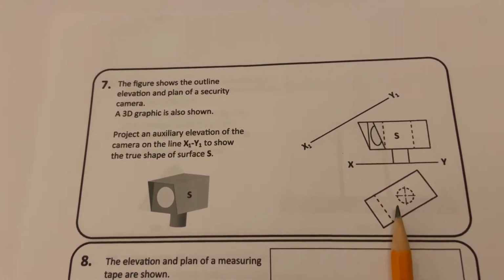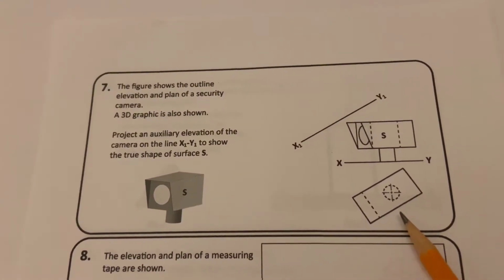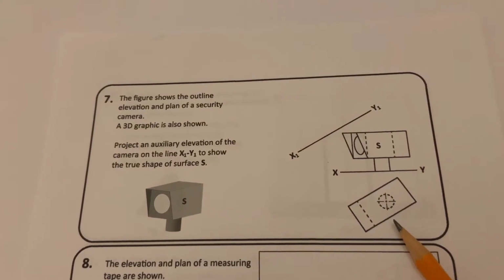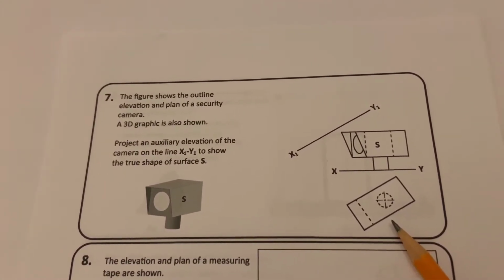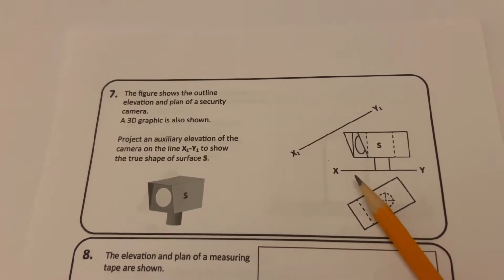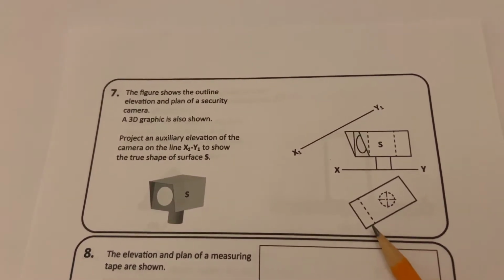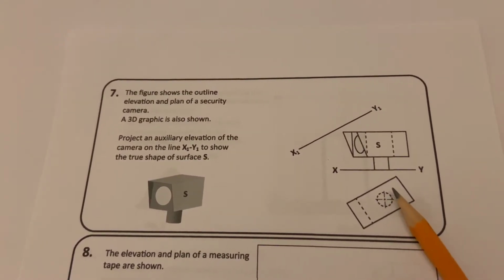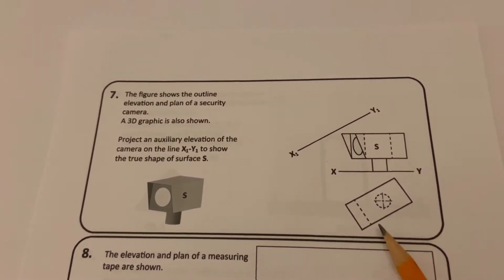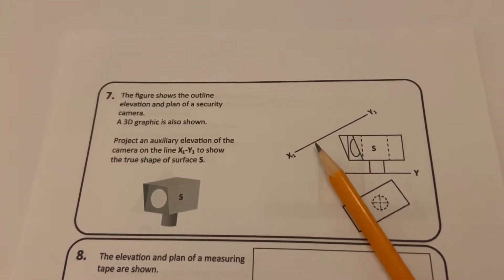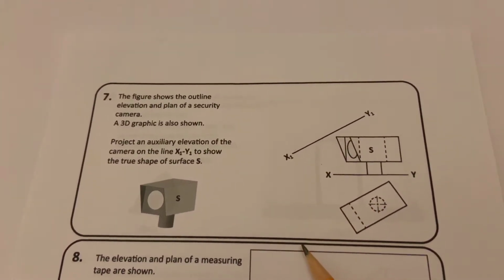In order to get the true shape, we have to orientate our view so that we are looking at this surface at an angle of 90 degrees. So the first thing of this drawing is that we have to project off at 90 degrees to this surface. So it's a continuation of those lines. Bring up those lines there at 90 degrees to surface S and project them up here to where the X1, Y1 line is.